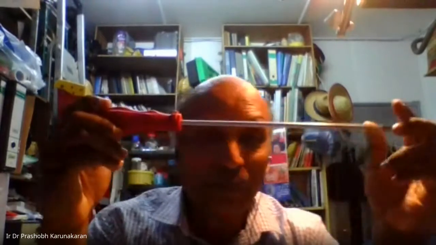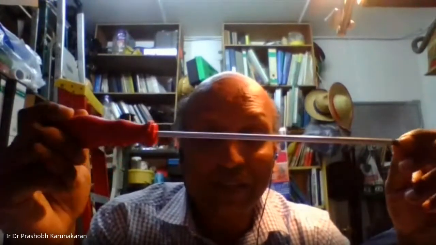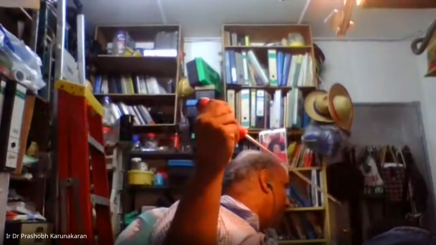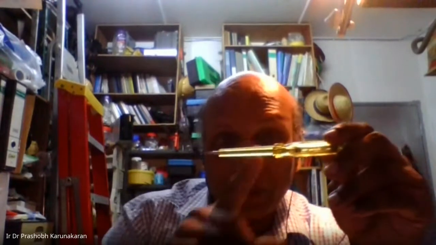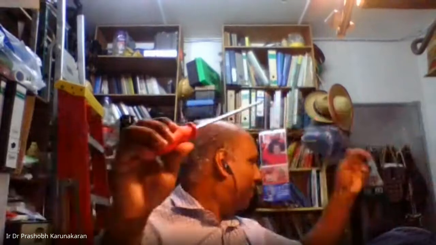See, this is important. Actually this is illegal in the Cisco exam. You must have the cover. See, like this, there's a cover, right? In the Cisco exam, all the screwdrivers must have a cover. But I cannot find one with a cover, that's why for my own job, I use this.